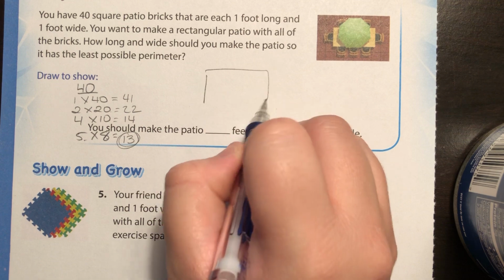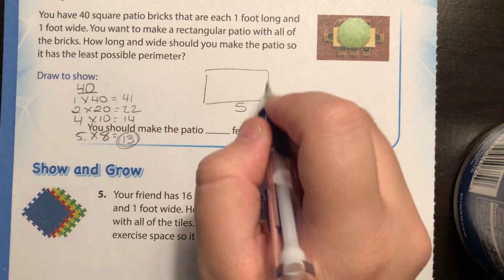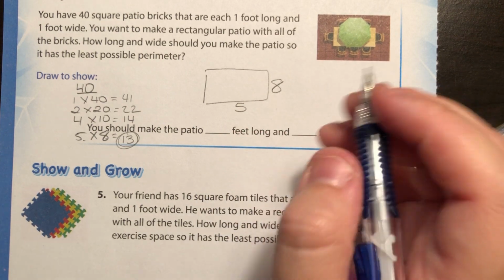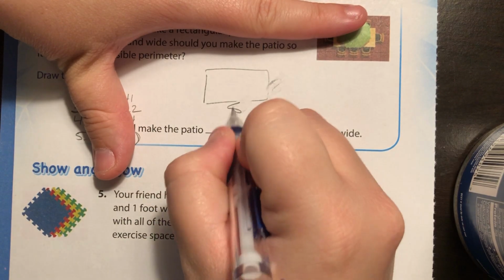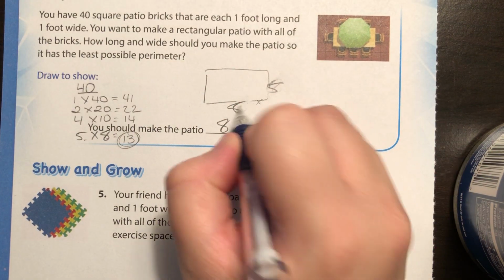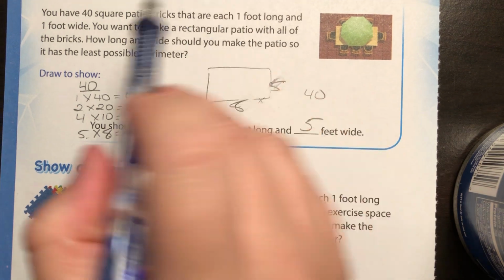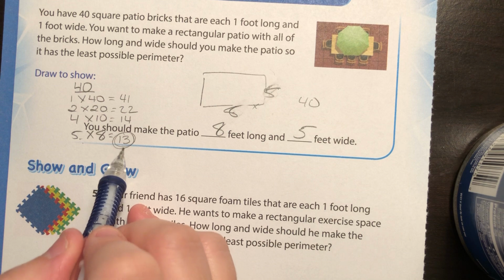That means that the lowest possible perimeter that this is going to have is 5 feet long, 8 feet wide. Or actually, 8 and 5 right here. 8 feet long, 5 feet wide. The area would still be 40, like they're telling you in the problem, but the perimeter would be the smallest one, because when adding the sides together, that would be your smallest amount.